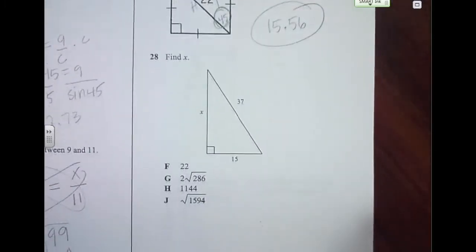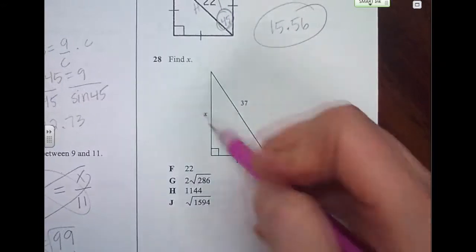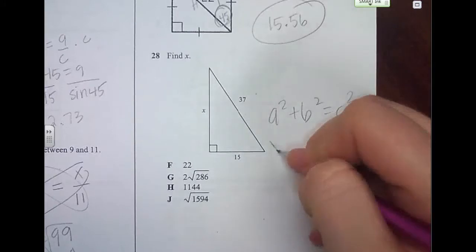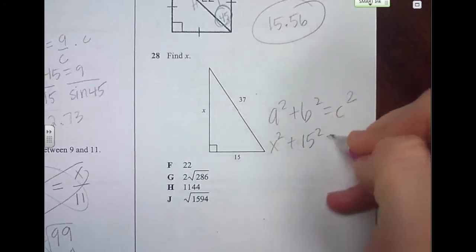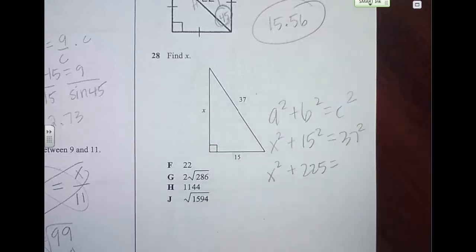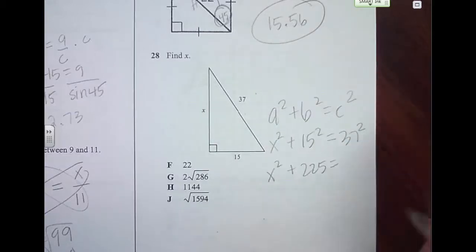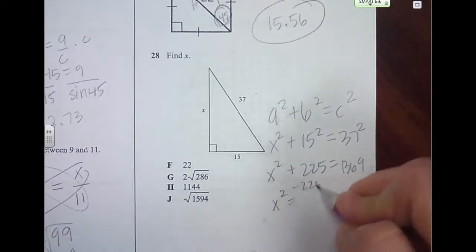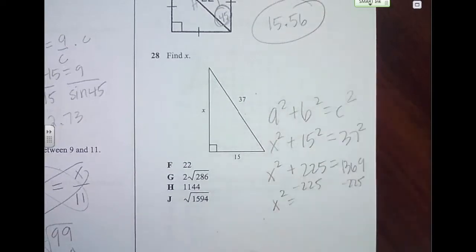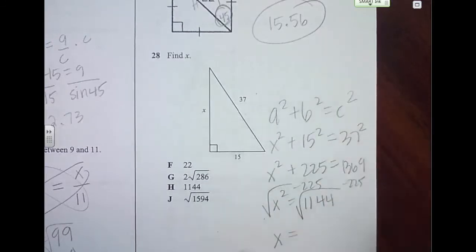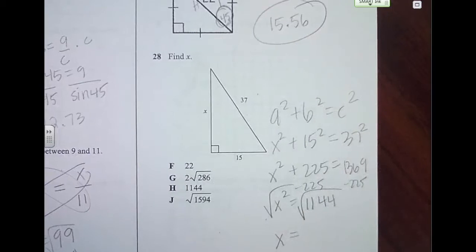And the last one, number 28, find X. You have 3 sides, so use Pythagorean theorem. So we'll say X squared plus 15 squared equals 37 squared. X squared plus 225 equals 1369. Subtract 225 over, is equal to 1144. Square root, don't forget to square root. So X is equal to, I'm going to go ahead and take the square root of that.